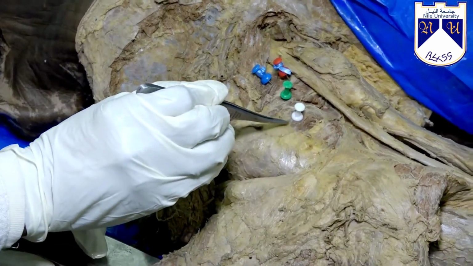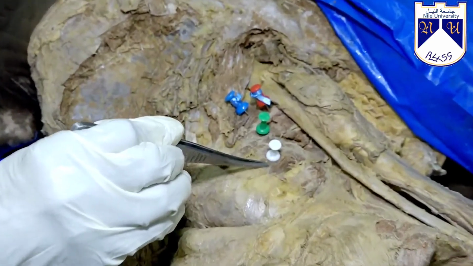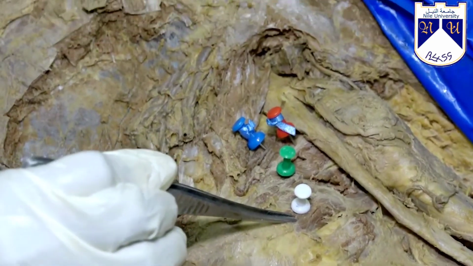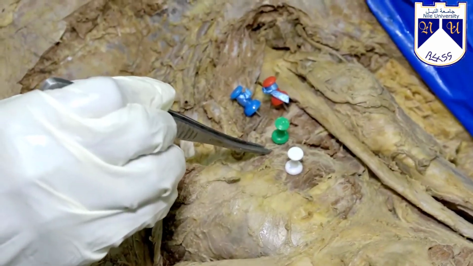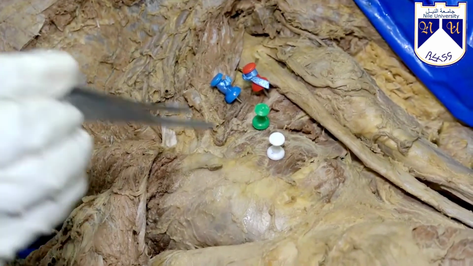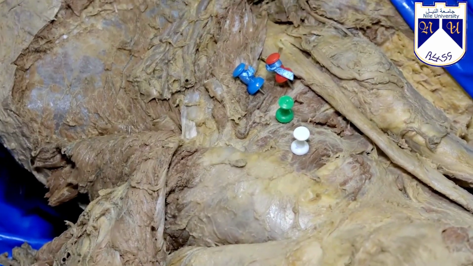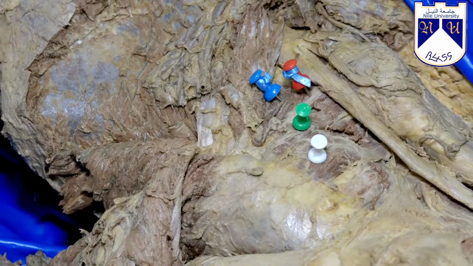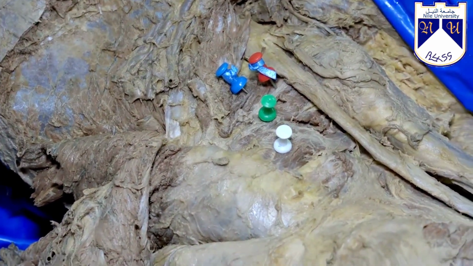The nerve supply of this muscle is called nerve to quadratus femoris, which comes from the sacral plexus, the same nerve that supplies the inferior gemellus muscle. What about action? Lateral rotator of the thigh and steadies the head of the femur in the acetabulum.